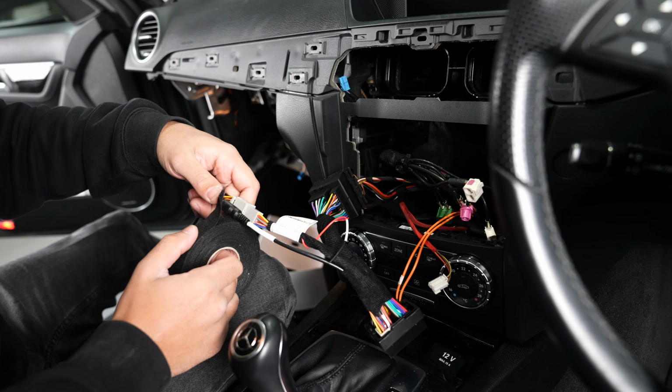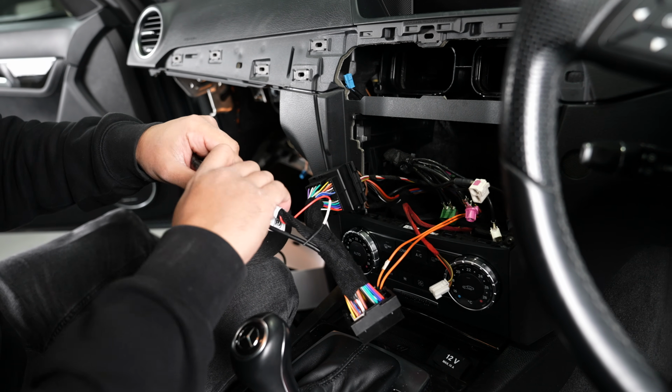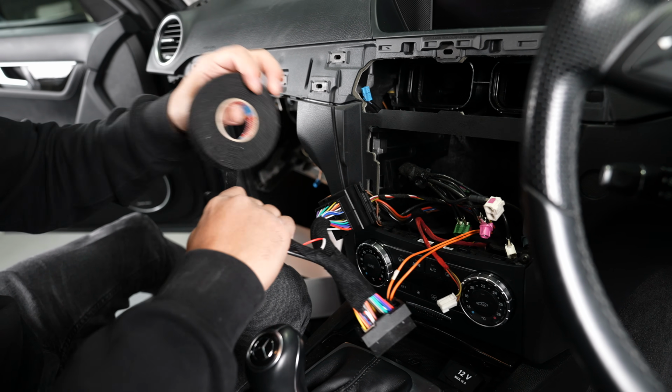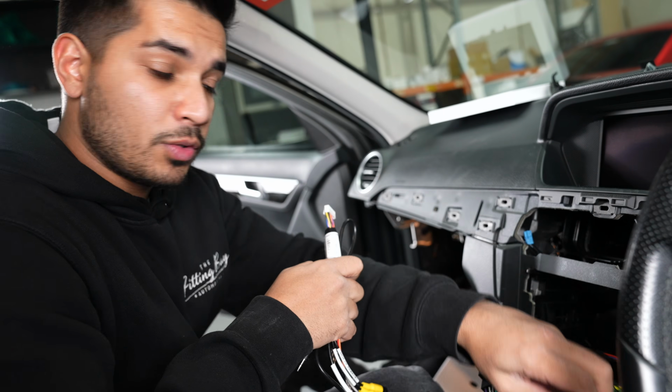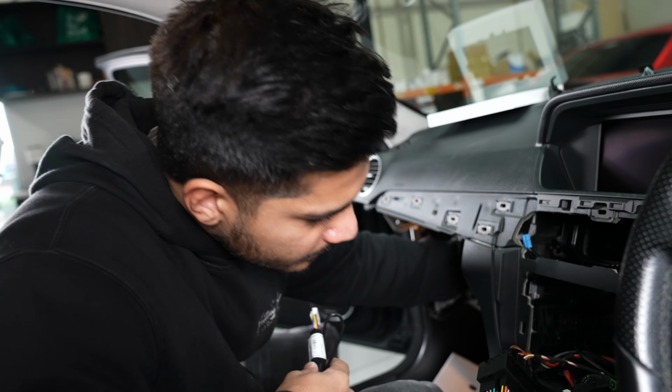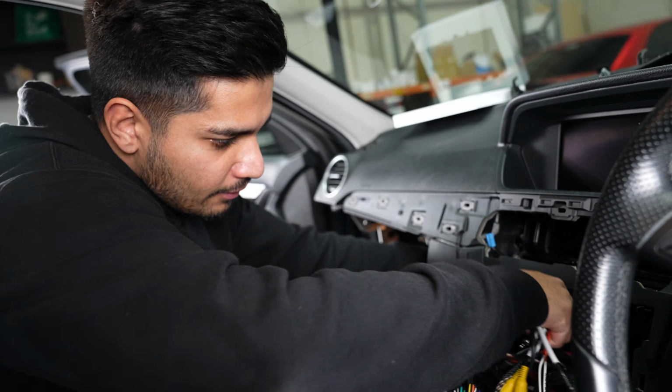This is what I was saying before. If you're just DIYing this, you don't have tape, or you don't care, you don't have to tape it up. It's going to save you some time. Okay, and then from there, they're going to run where you want to mount the module, which is going to be in this area here. So we're going to go behind the radio, feed the cables through.